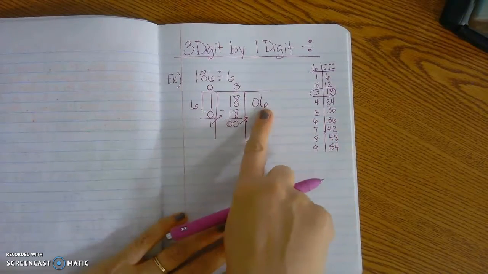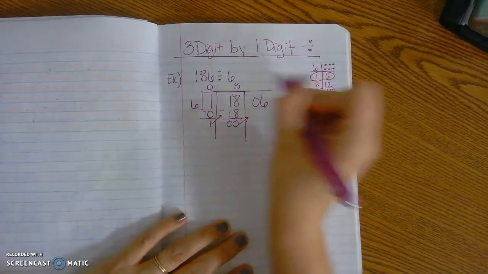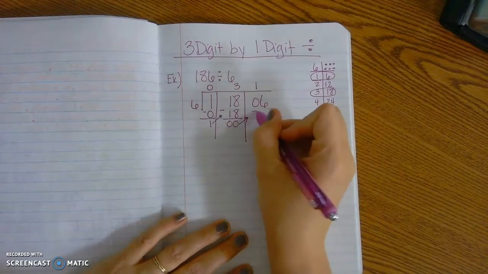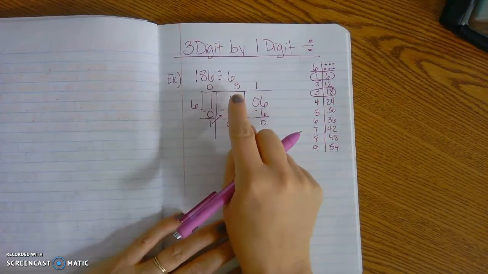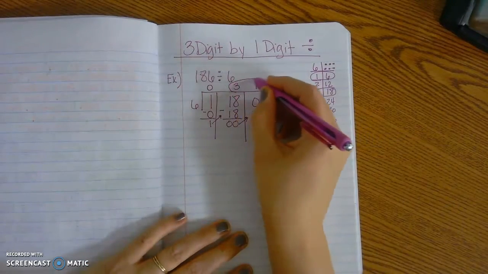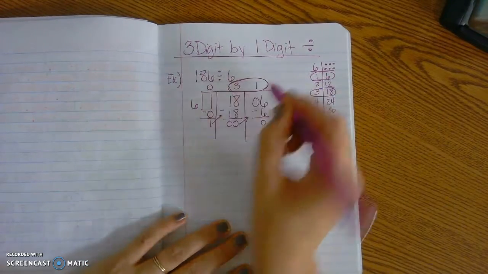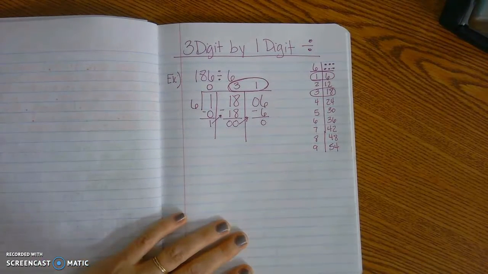So now I'm going to look for 6 in my chart. There it is. 1 goes up, and I subtract 6. And I get 0. So instead of adding these together like before, this just becomes my answer. So my answer on this one is 31. It's a lot faster than making our T-chart 10 times and 100 times larger. This is a faster way. This is the standard algorithm.